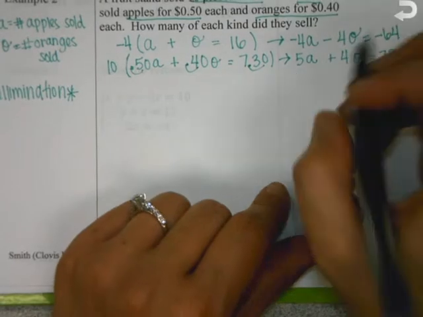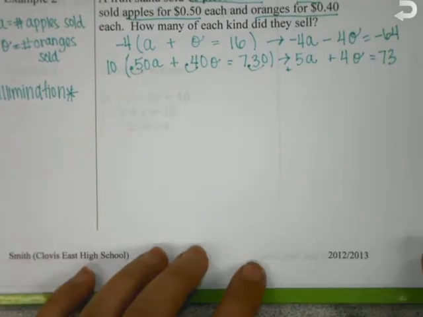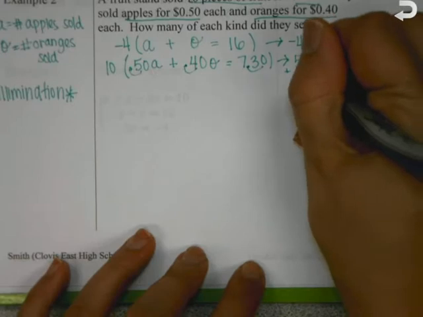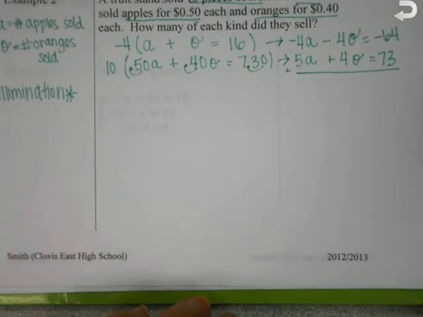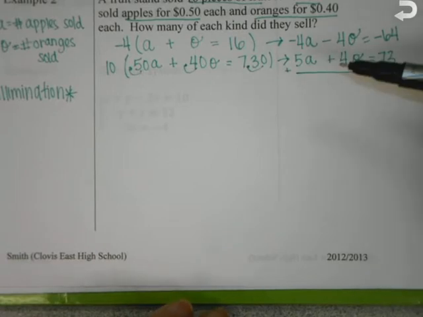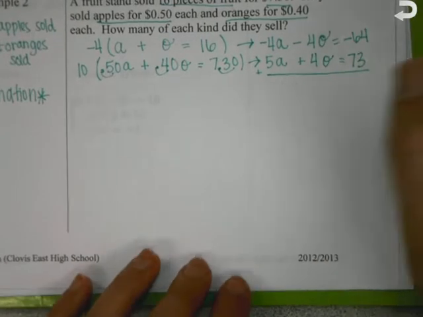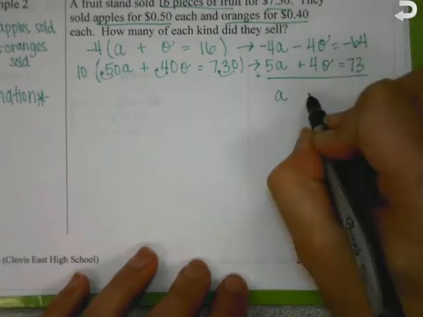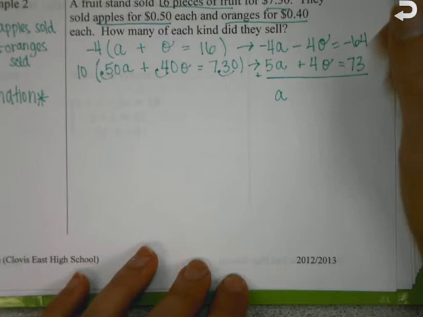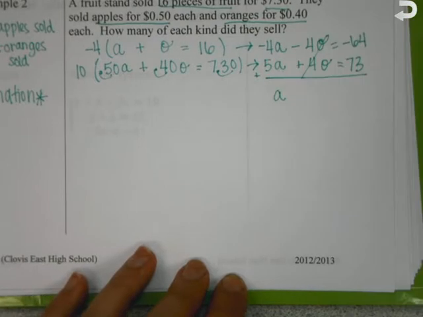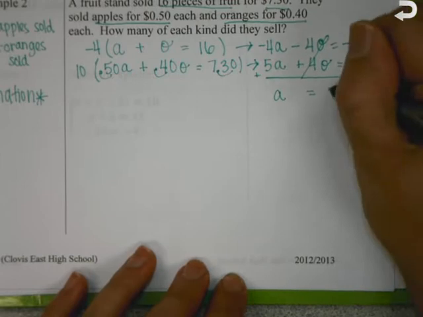So when I add the two equations together, what am I going to get? Okay, what's -4A plus 5A? 1A, or just A. -4O plus 4O, that's going to give me 0. They cancel. Equals -64 plus 73. What's that going to give me? 9. So A equals 9 apples.